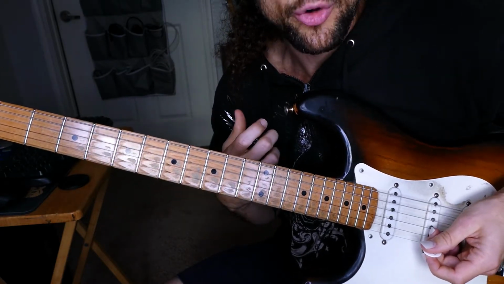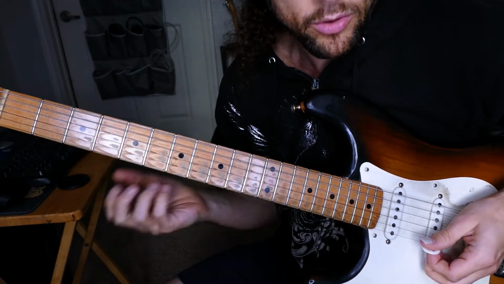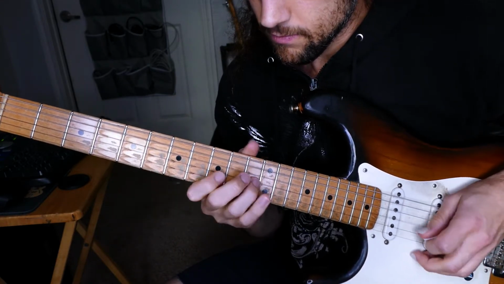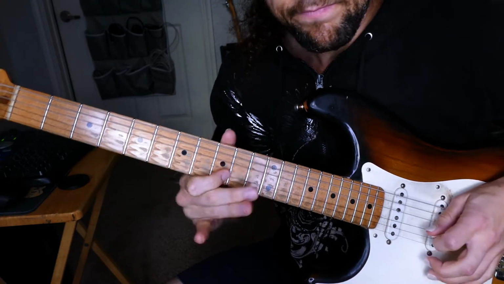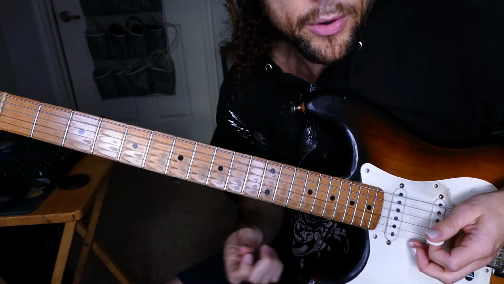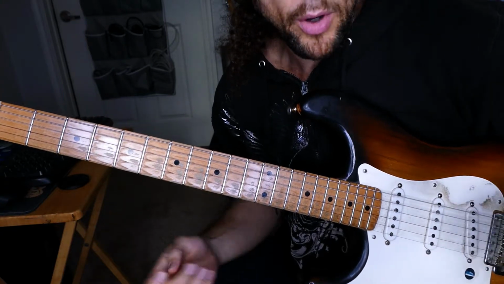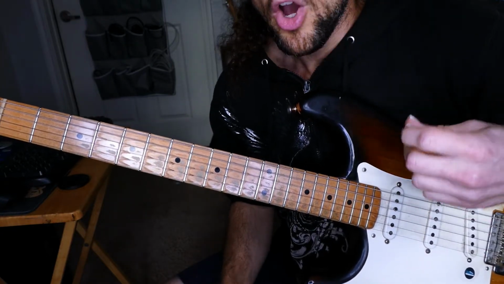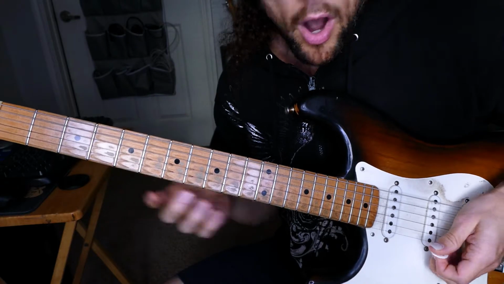How about descending groups of 6 instead of 4? Same shape, so it looks like this. Something like that, right? 1, 2, 3, 4, 5, 6. Like that, pretty simple. So if you were to play that, most of the time you can alternate pick that whole thing, or you can pull off something like that.